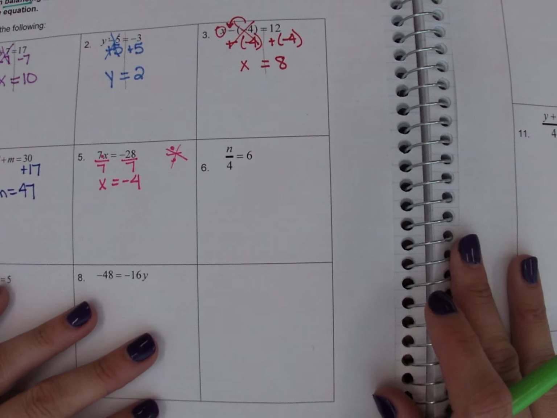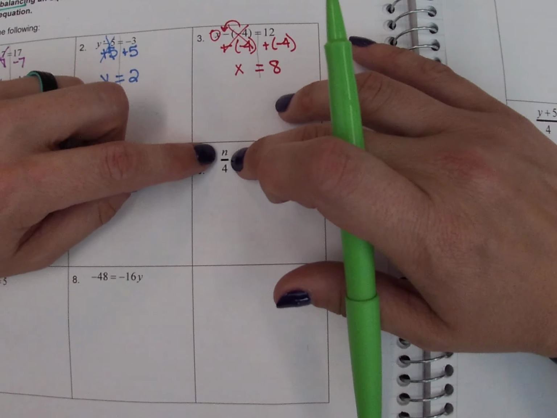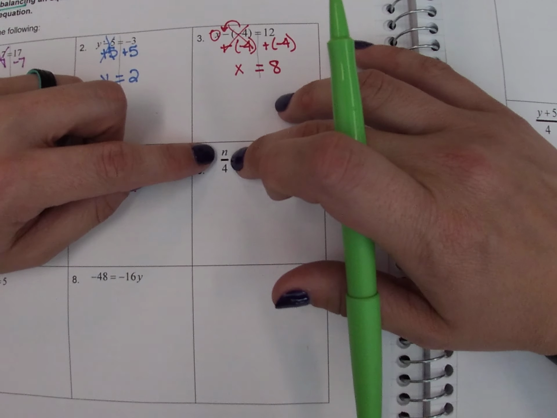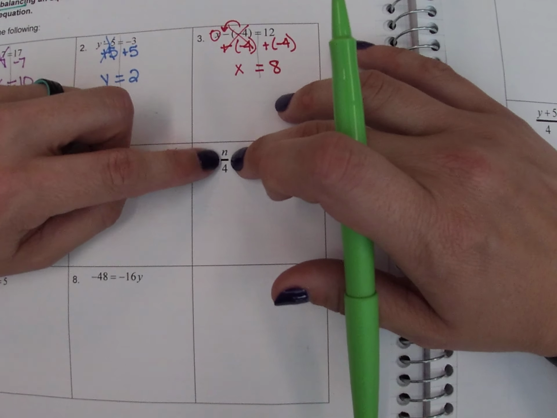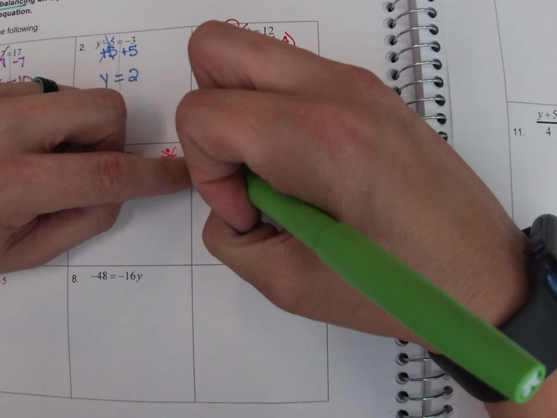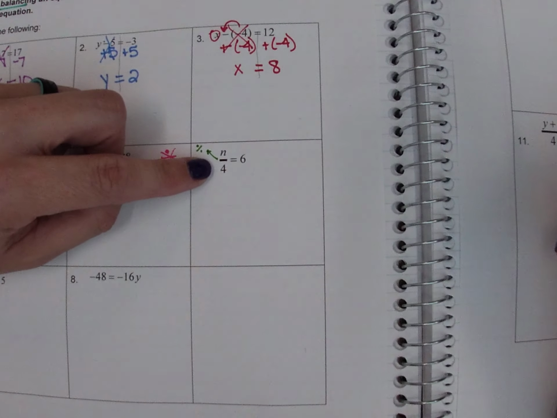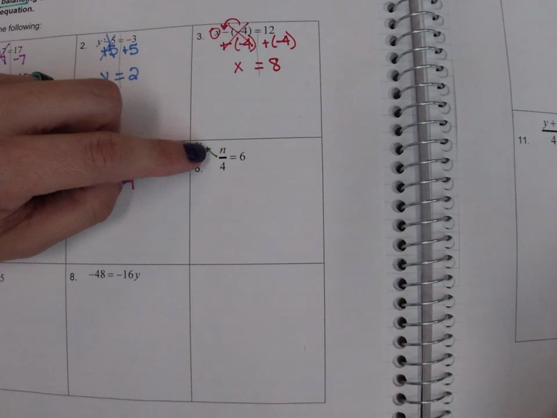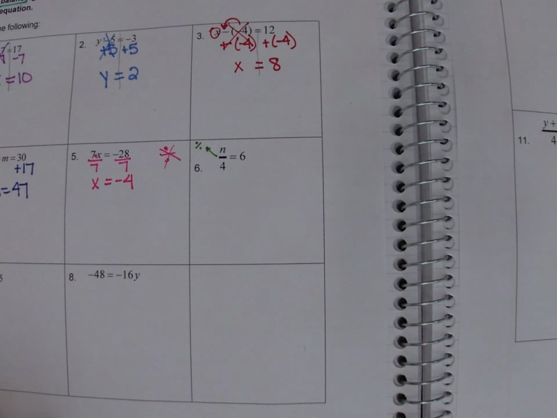Number 6. Our variable's over here on this hand side. Okay, so we need to get rid of this 4. The operation in between them is a fraction. A fraction is the same thing as division. Okay, so we're dividing. We undo division with multiplication.